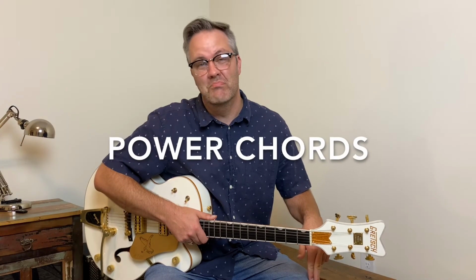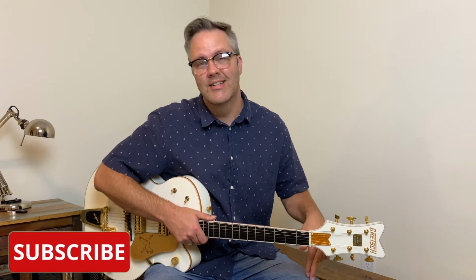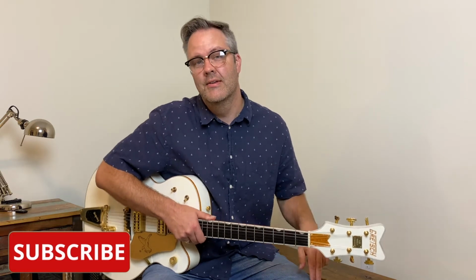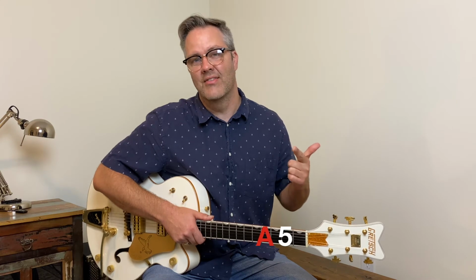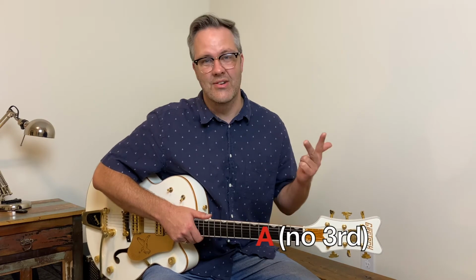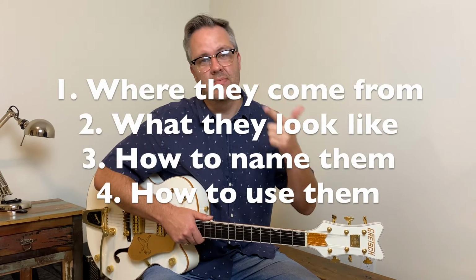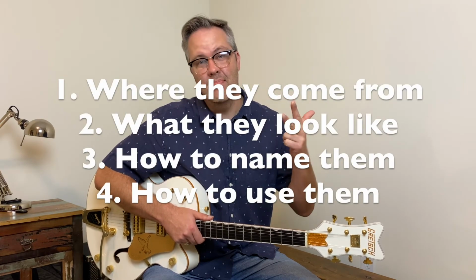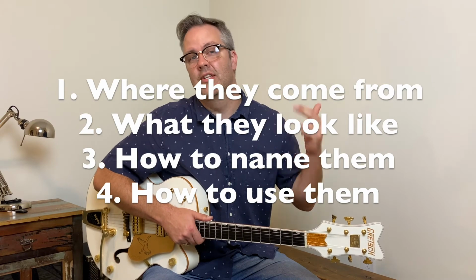So power chords are a big part of guitar playing, and they're found all over modern music, from rock to rap to R&B. So you've got to know about them, and you've got to know how they operate. You often see them called 5 chords like A5 or F5 or C5, and I've often seen them called no third chords like A no third or C no third or D no third. We'll talk more about that later. In today's video, we're going to learn where they come from, how the shapes look under your fingers, how to name them, and how to use them. Let's jump right into it.